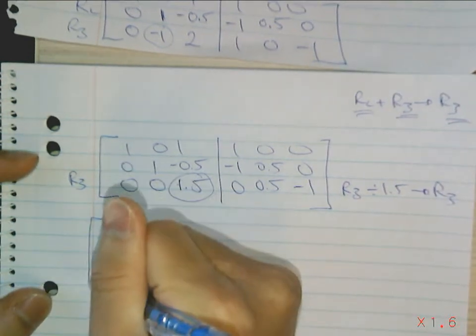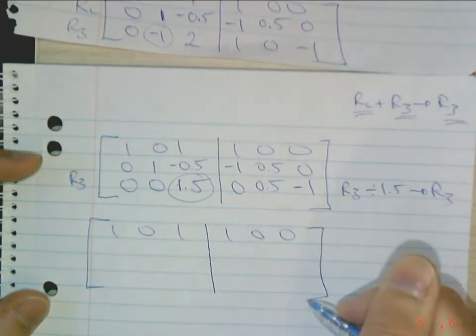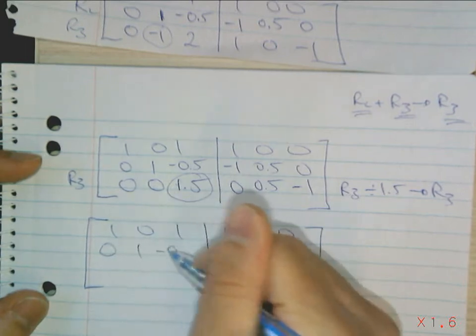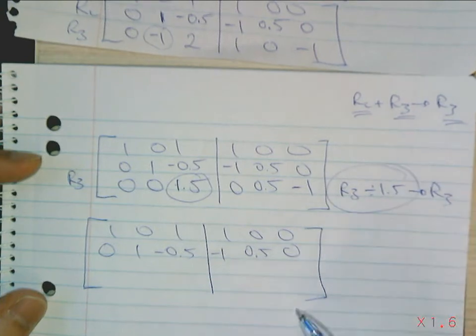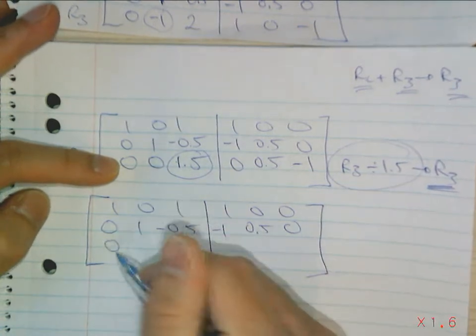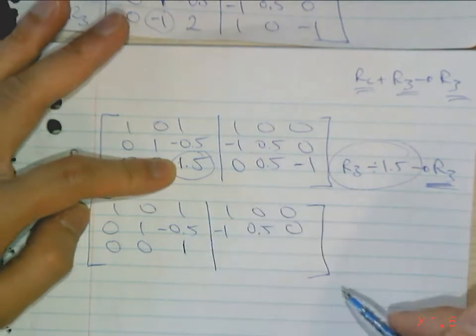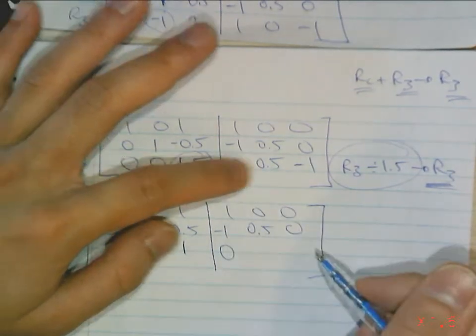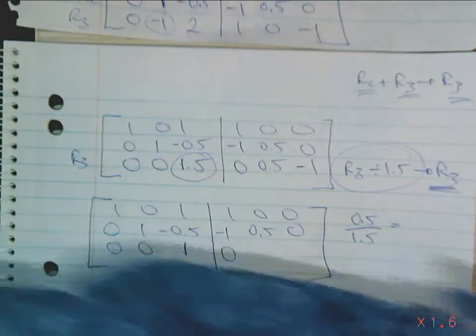Okay, so row 1 doesn't change here. I'm just going to replicate it. Row 2 doesn't change here. I'm just going to replicate it. Everything in row 3 divided by 1.5 is the new row 3. 0 divided by 1.5 is 0. Notice my previous workings don't change. 0 divided by 1.5 is 0. 1.5 divided by 1.5 is 1. That's what we wanted. 0 divided by 1.5 is 0. 0.5 divided by 1.5. So what's 0.5 divided by 1.5? Who can tell me? That's going to give you something like 0.33, right? Let's see. Is there any rounding here?